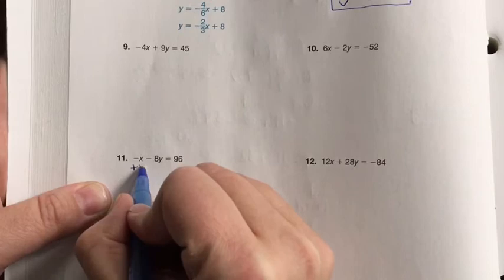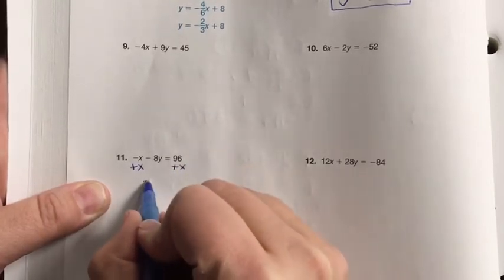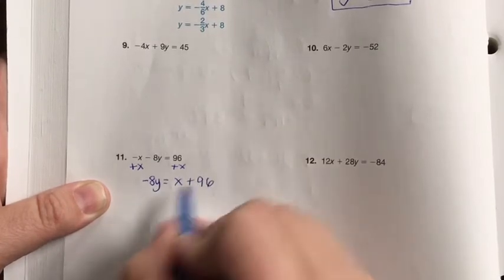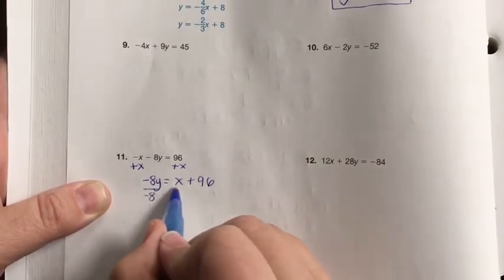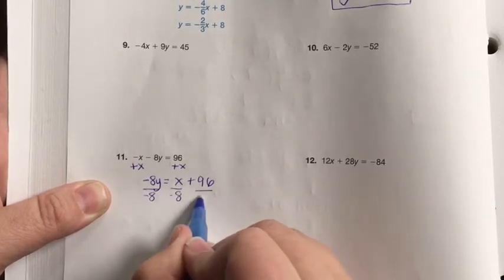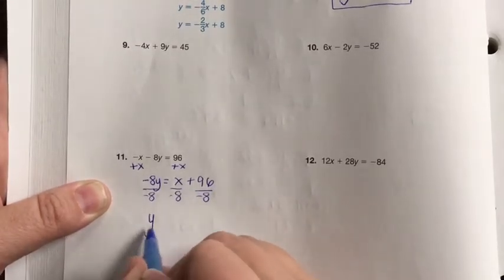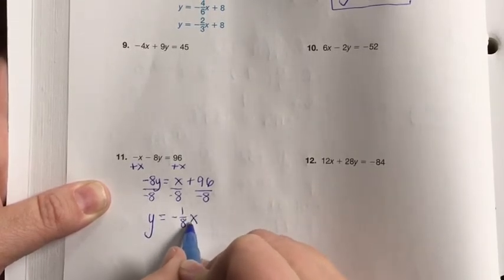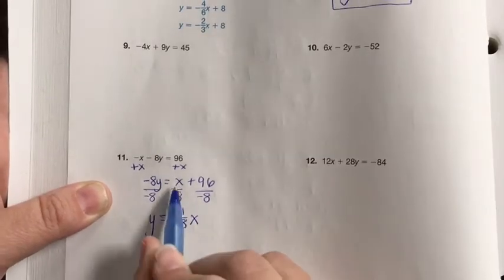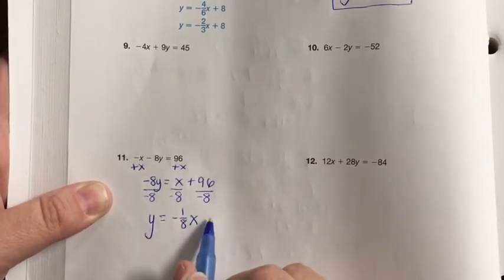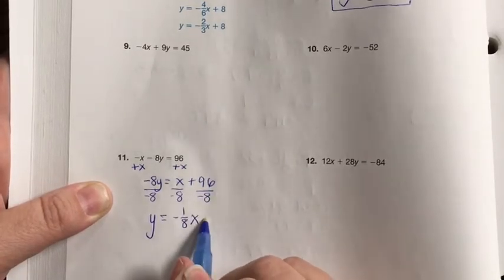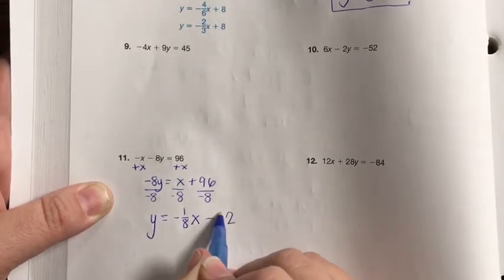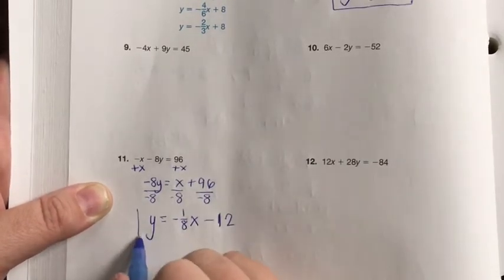So you can do add x. So negative 8y is equal to x plus 96. And then I divide by negative 8 because that's the coefficient of y. So then y is equal to negative 1/8 x, because x divided by negative 8 is negative 1/8 x. And then 96 divided by 8 is negative 12. Yeah, negative 12. So there's the slope-intercept form.